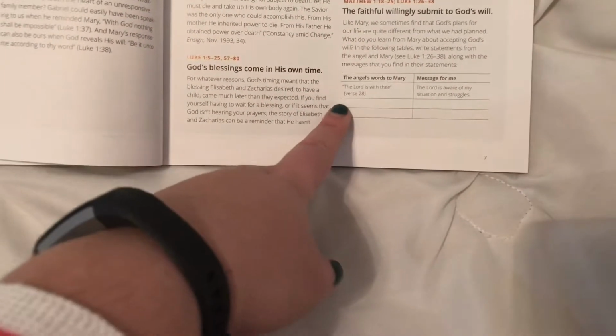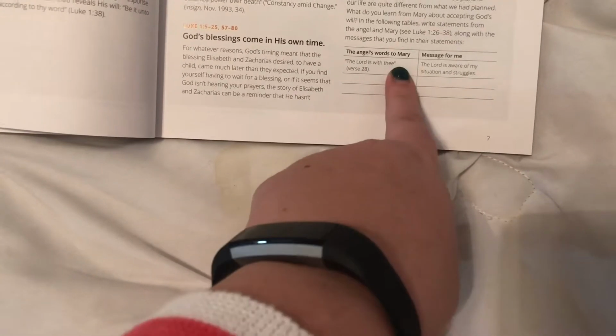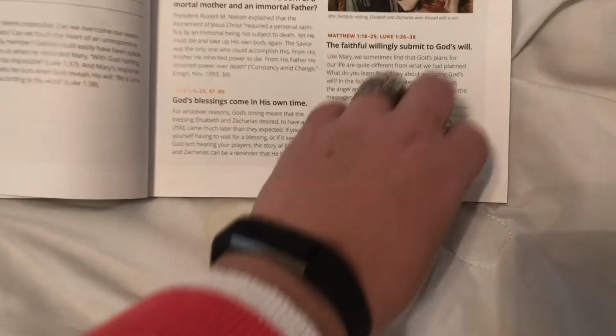So it says the angel's words to Mary. And then it says, the Lord is with thee. And then it has this column for message for me. The Lord is aware of my situation.